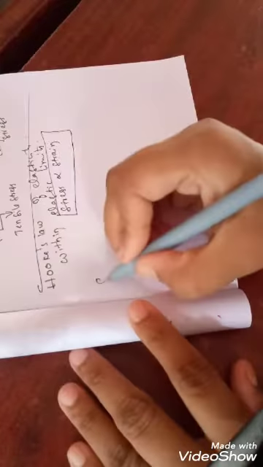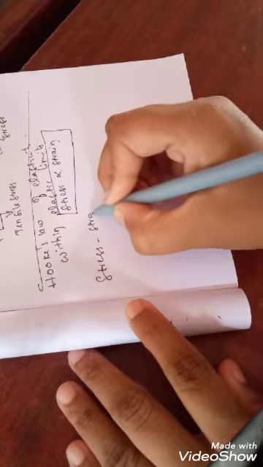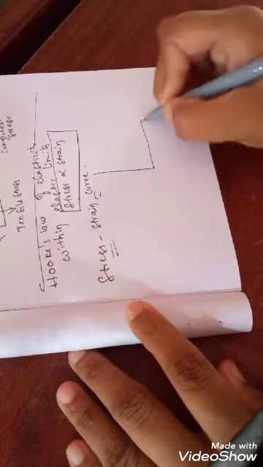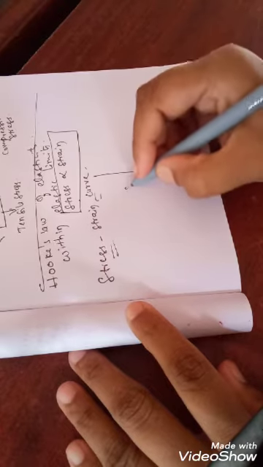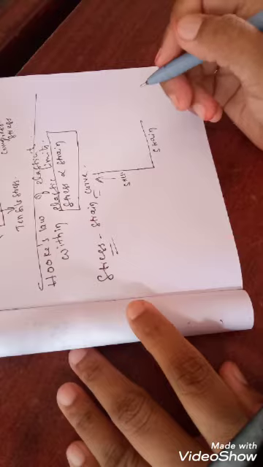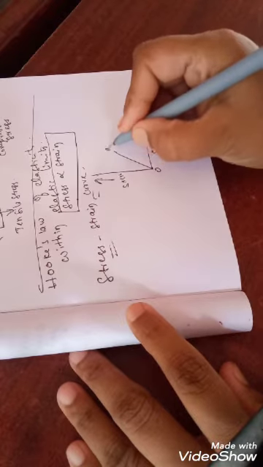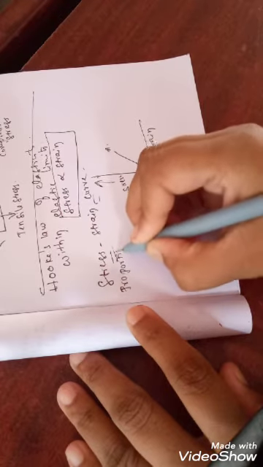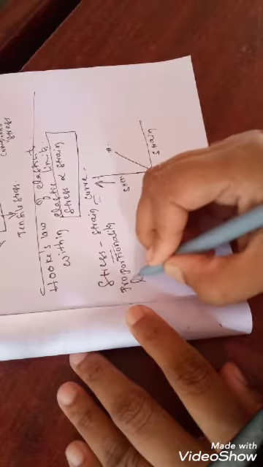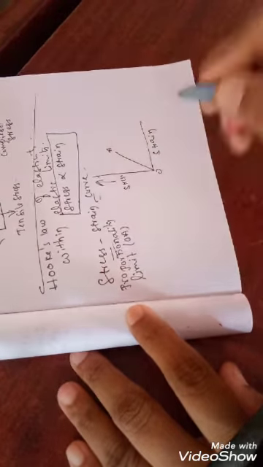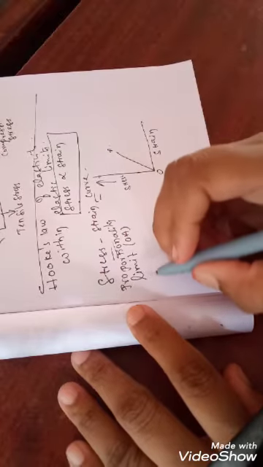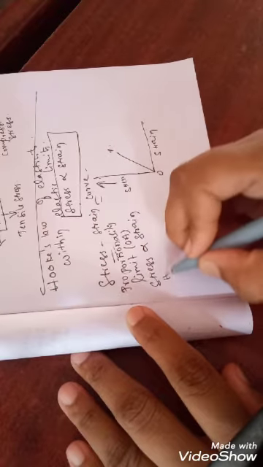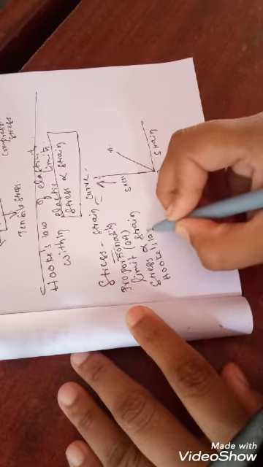Okay. Now let us see the stress-strain curve. On the x-axis we are taking strain, on the y-axis we are taking stress. From O to A we call it the proportionality limit, that is OA. What is happening? Within elastic limits, stress is proportional to strain, means it is obeying Hooke's law.